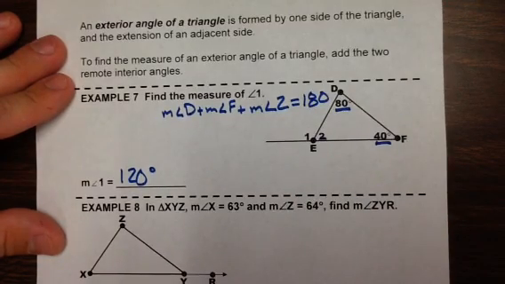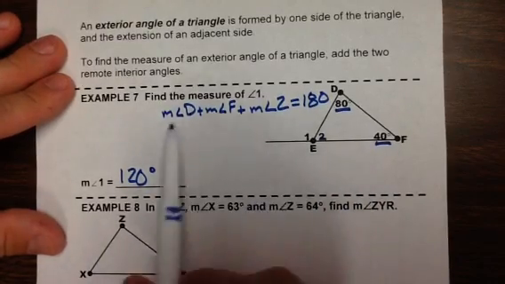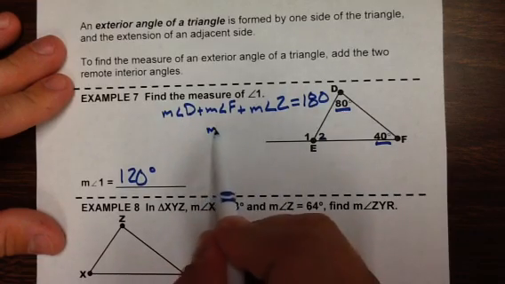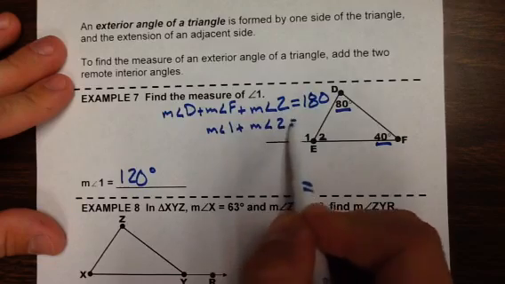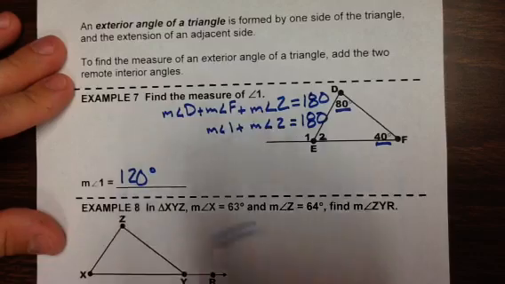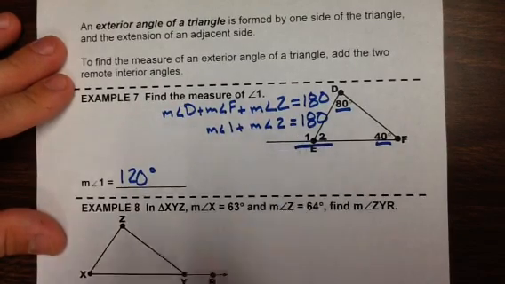I'd agree with that because we know a triangle is 180 degrees. So watch this. I can also say that the measure of angle 1 plus the measure of angle 2 equals 180 degrees, because the measure of angle 1 and the measure of angle 2 make a linear pair.